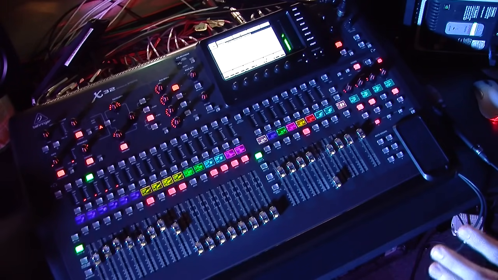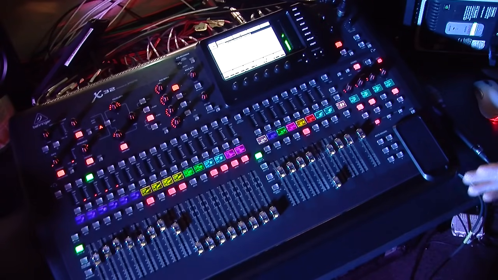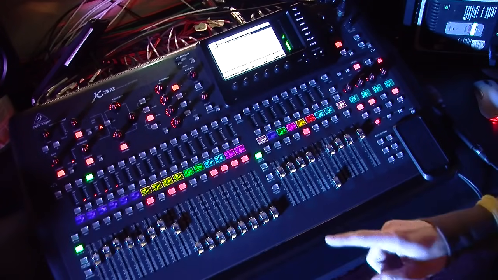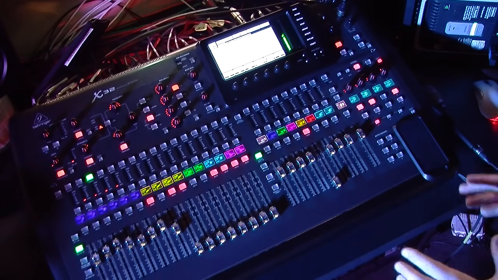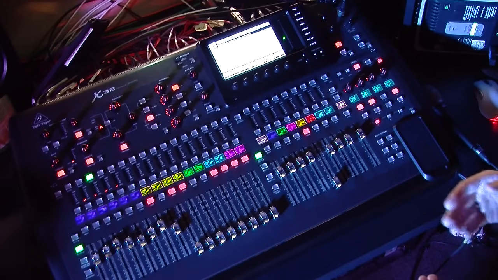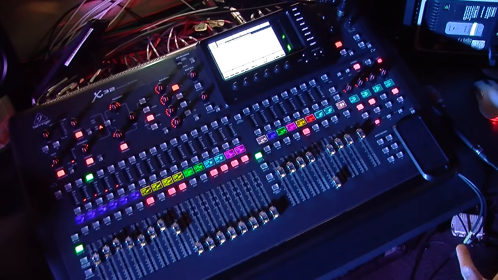Now, a group is an audio path. A DCA is not an audio path because the DCA is a remote control to a fader, whereas a group is an audio path. So with a group, we can assign an equalizer, we can assign a compressor to it.